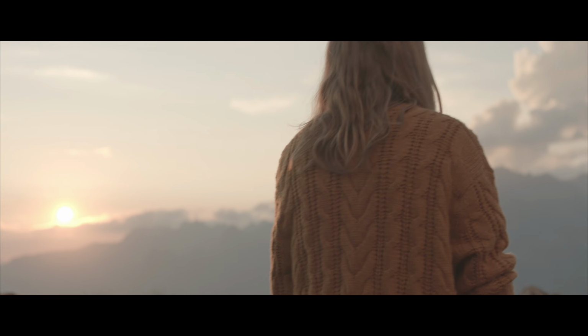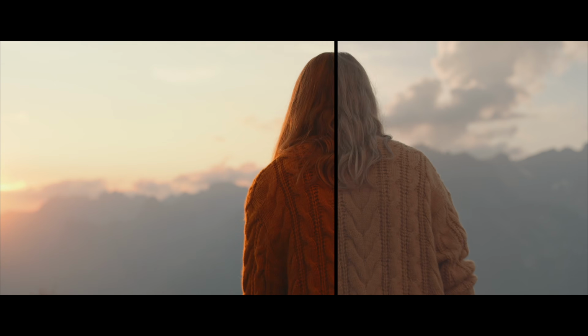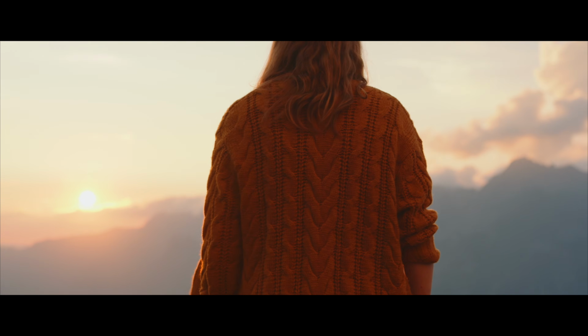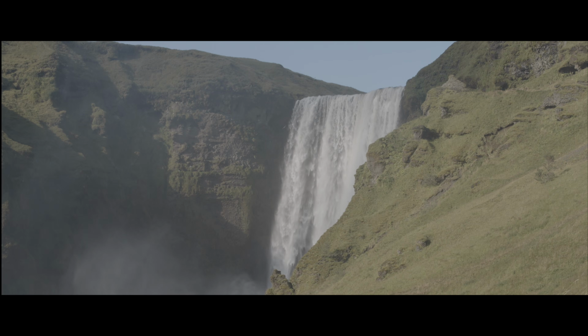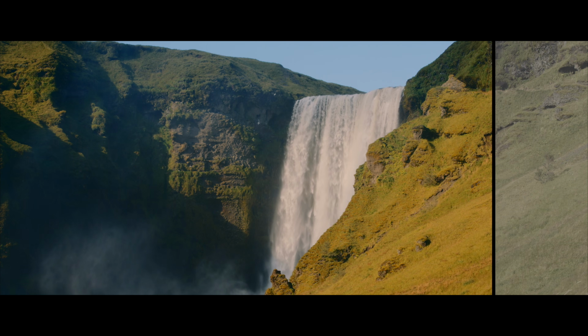After all these years, Filmconvert has become an essential part of my workflow. I am by no means a professional when it comes to color grading, but with Filmconvert, I can always get an image that I'm happy with and that fits what I had envisioned.